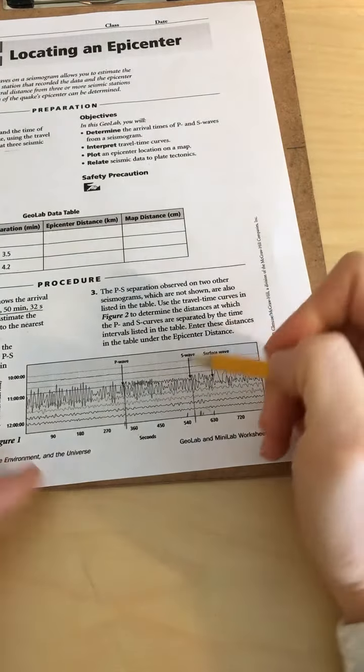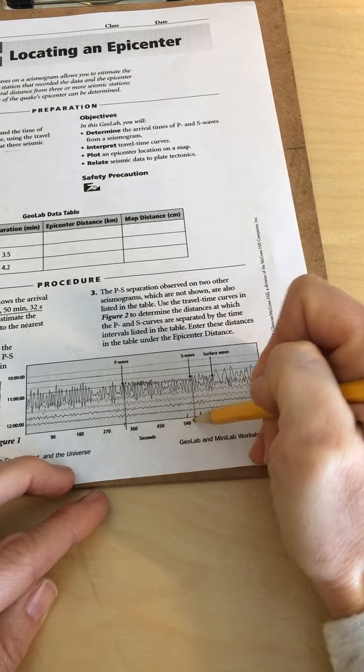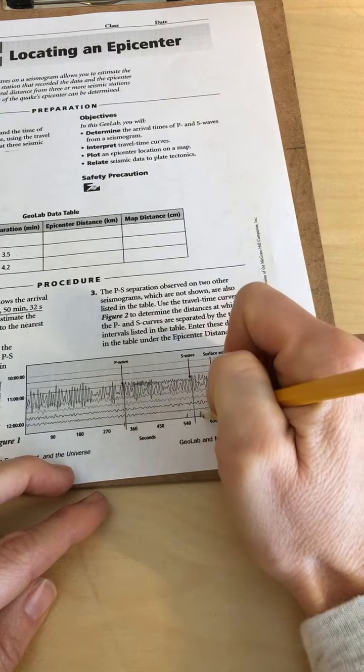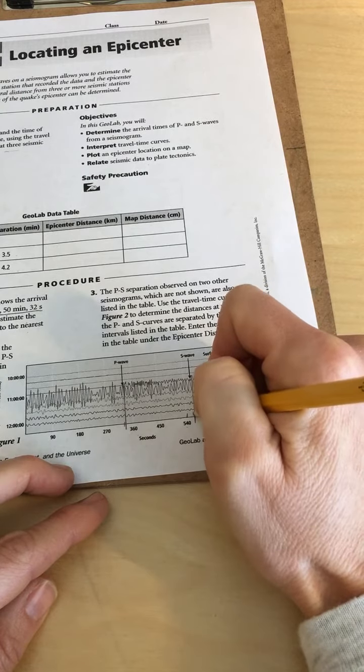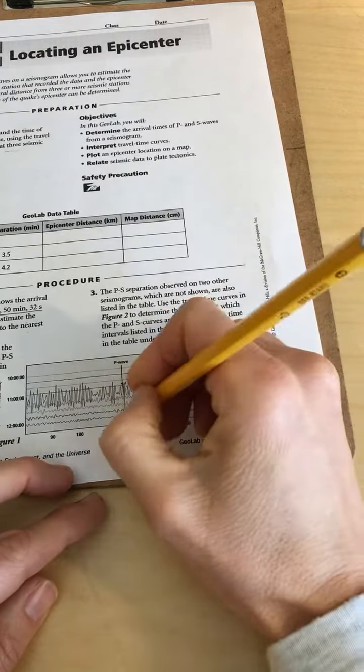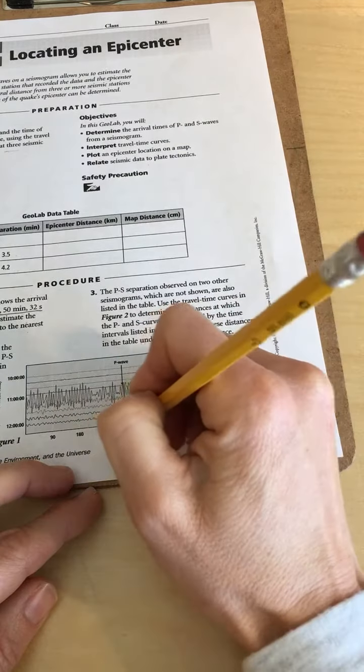So that's 45. So 45 plus 540 is 585. So that's 585. So that's about halfway. So you can figure out exactly where that is based on counting these. And then you need to figure out where this is. And I would write it right here and right here.